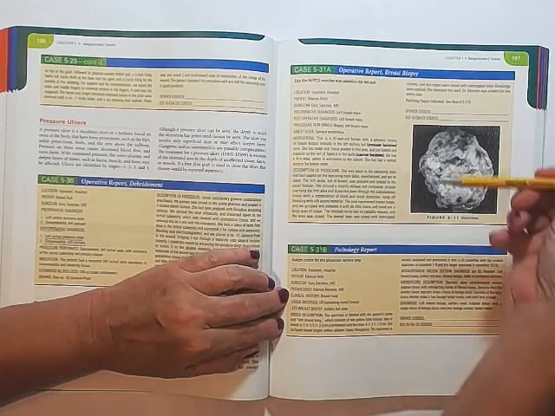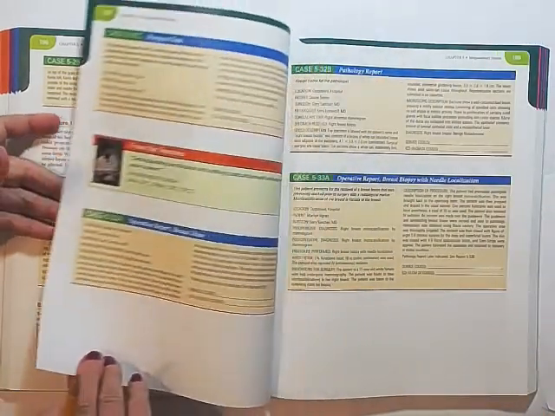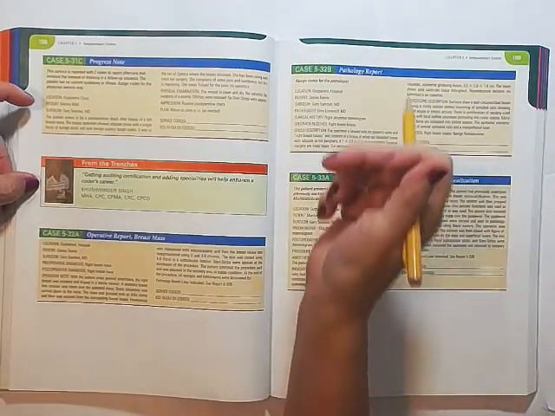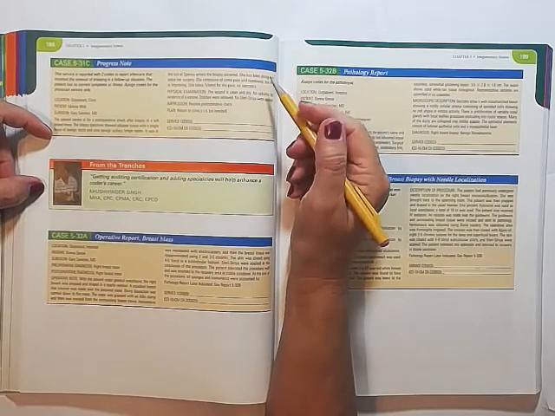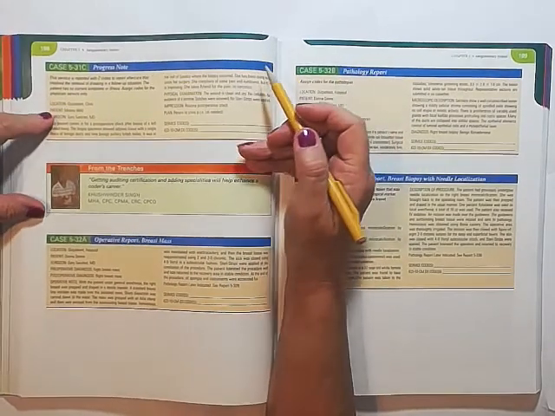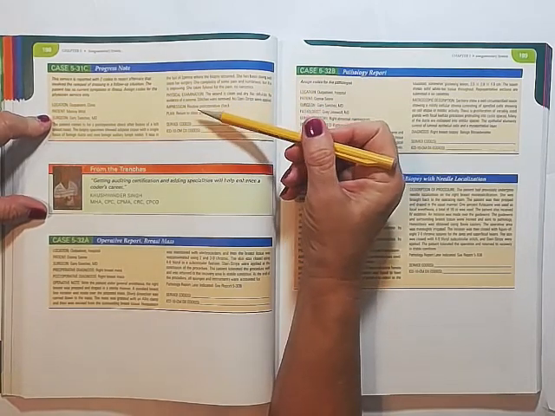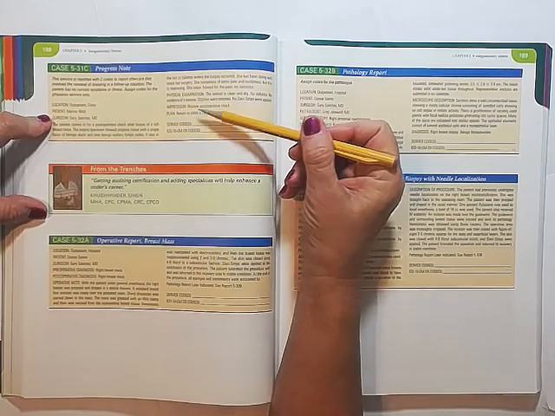Pathology report, I'm sure, goes with this breast biopsy. You probably will have a breast biopsy or a breast question in your 10 questions of skin, I would almost swear. This one goes along with, so this is C to that.